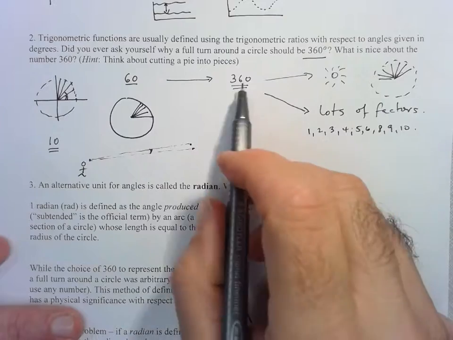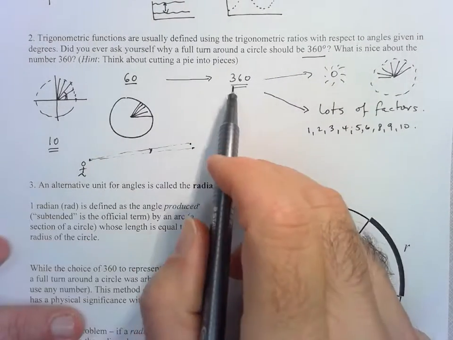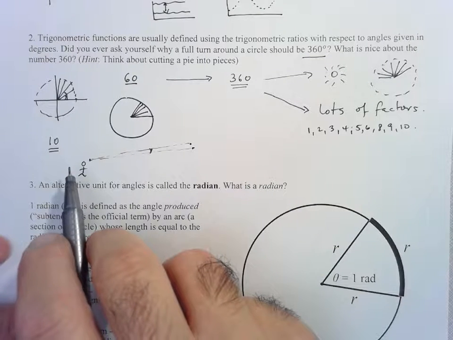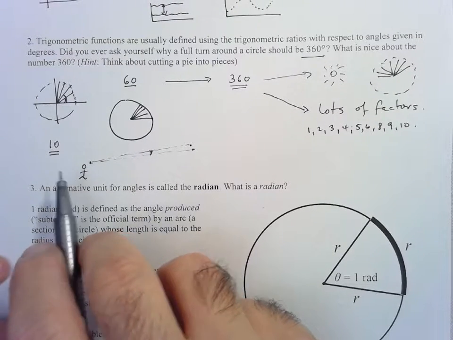And of course, if a number is perfectly divisible, it means you don't have to work with fractions. So 360 has that great characteristic that it's got lots of perfect factors. You can divide it up many different ways without ever having to work with a fraction.